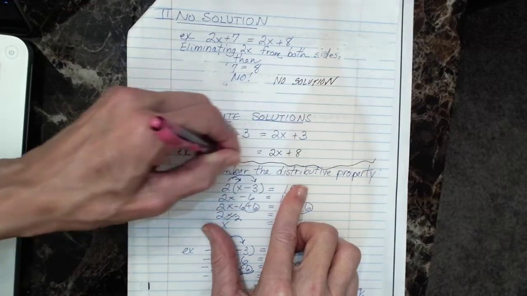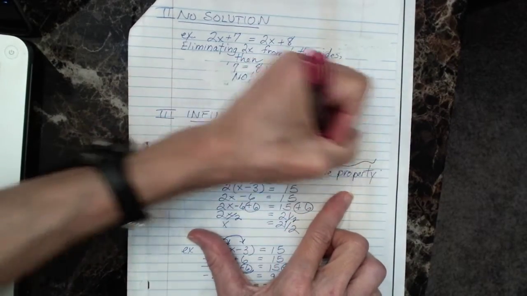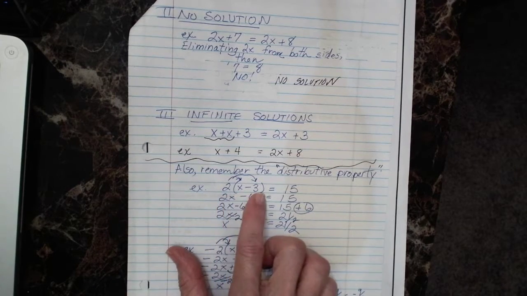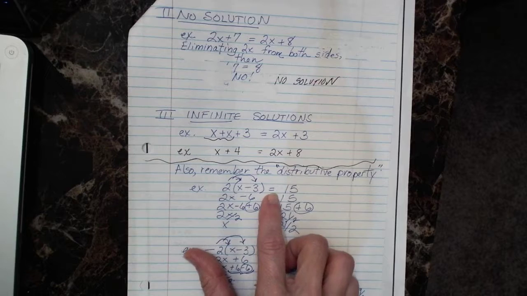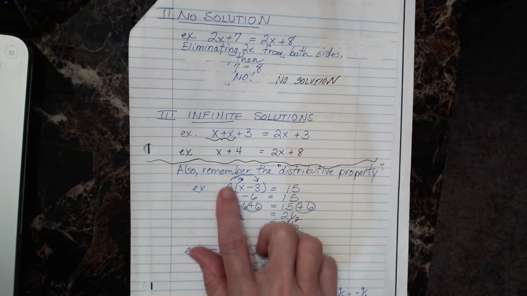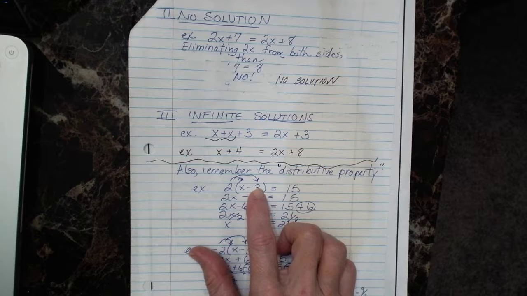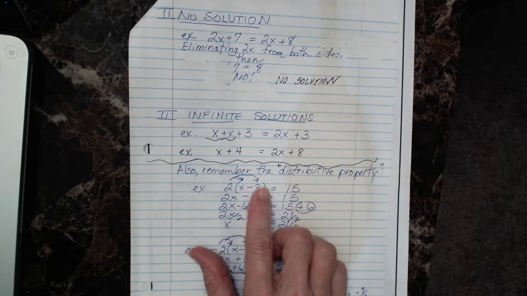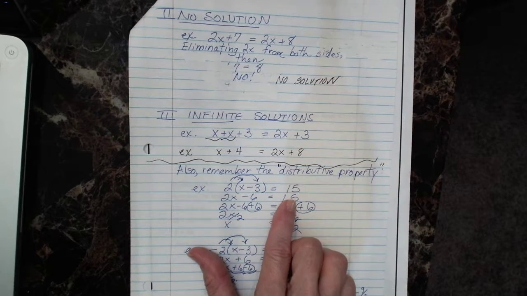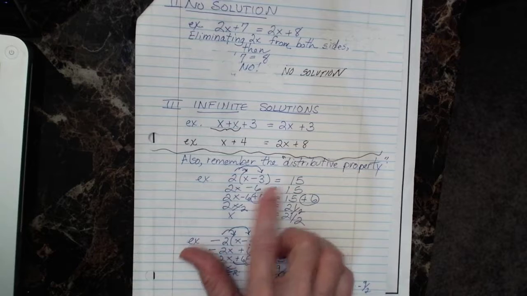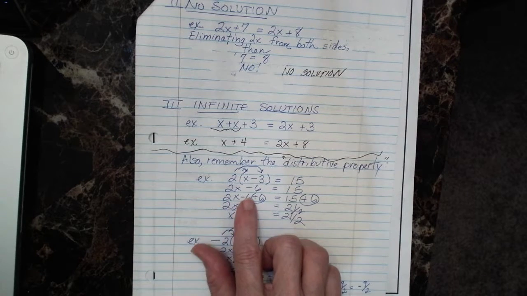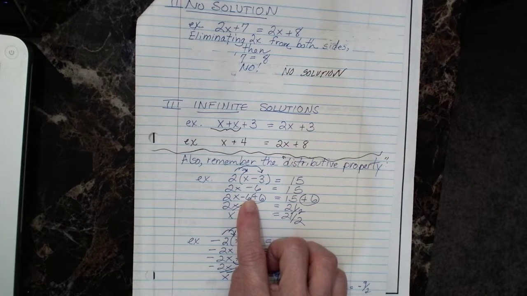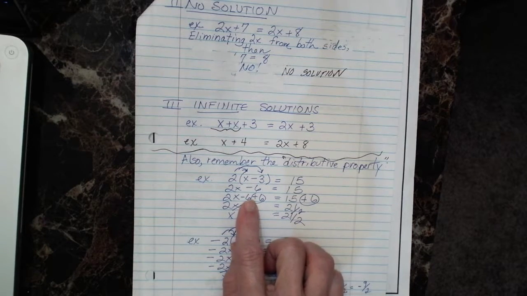Finally, remember the distributive property. For example, if you have the number 2 outside the quantity x minus 3, all set equal to 15, you have to distribute the 2 to each term in the parentheses. So 2 times x equals 2x, 2 times negative 3 is negative 6 equals 15. Now, to solve for x, you must first eliminate all of the constants that are not attached to the variable.